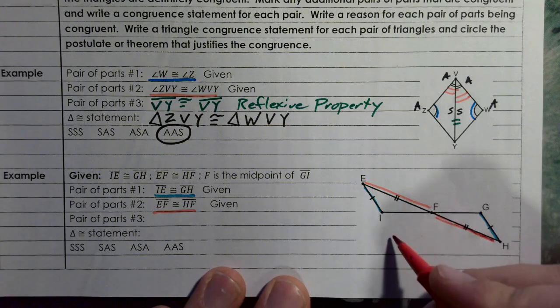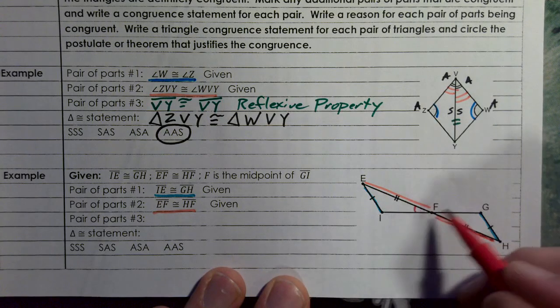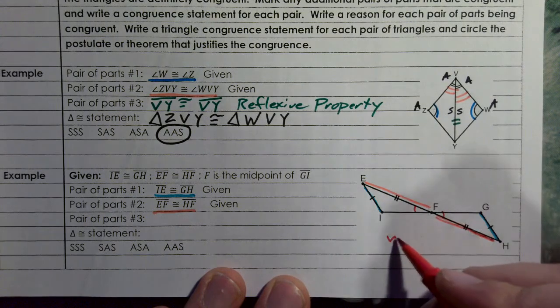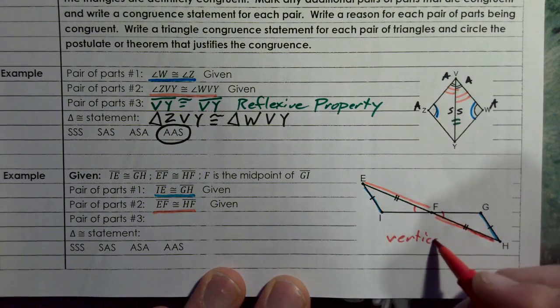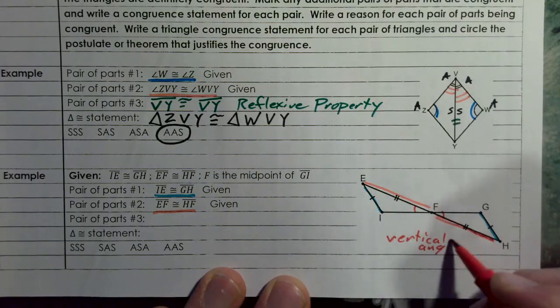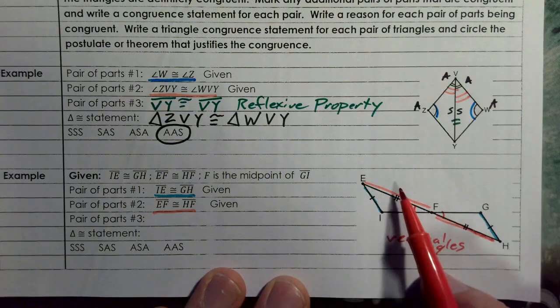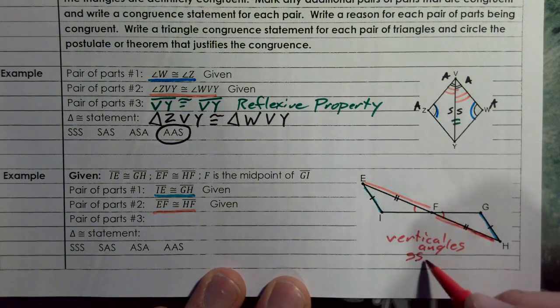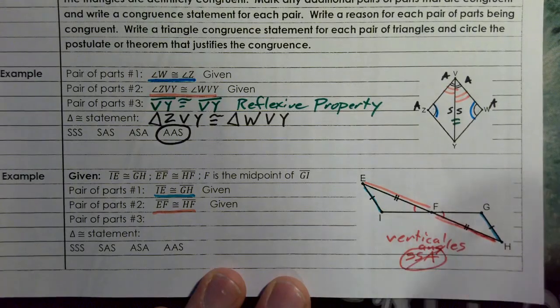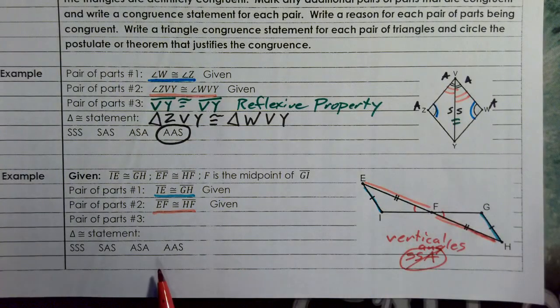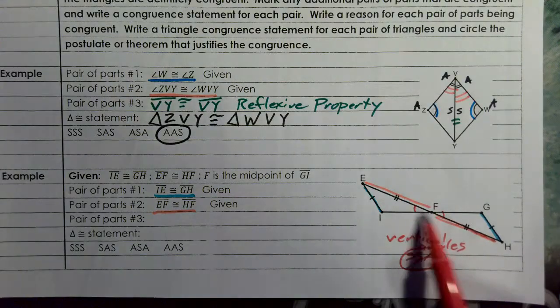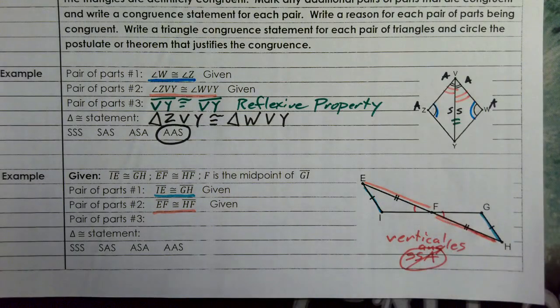I can say that these two angles are congruent using vertical angles. But that's not going to help me because then I end up with side-side-angle. Side-side-angle is not one of the things that we're able to use as our congruence statement. So while we do know that these two are congruent to each other, it doesn't help us get to one of these statements.